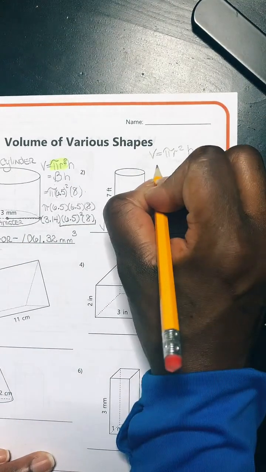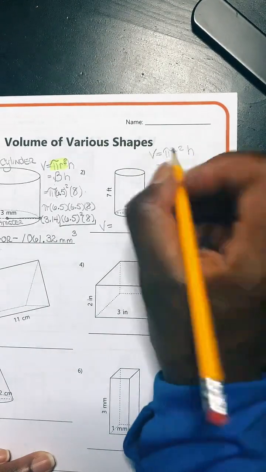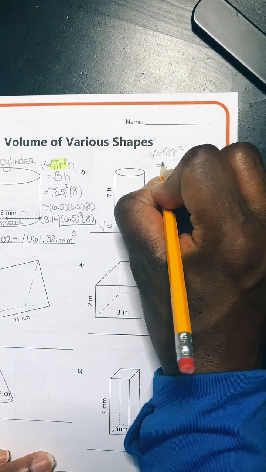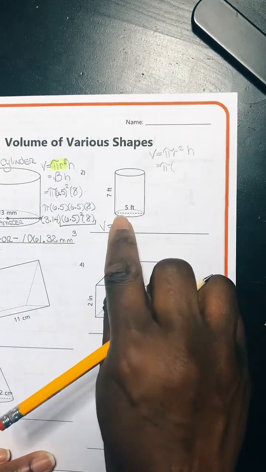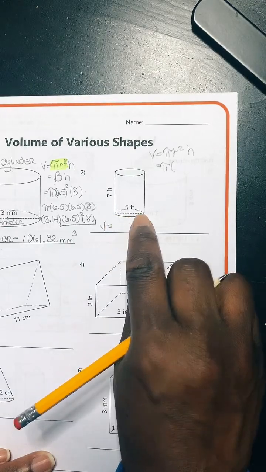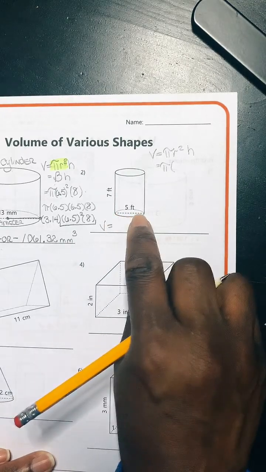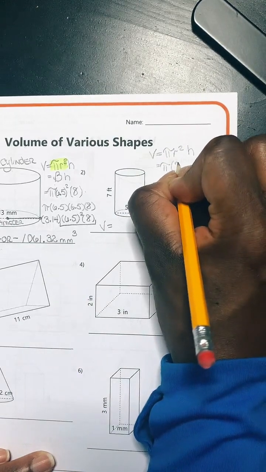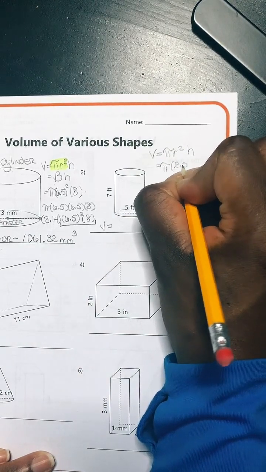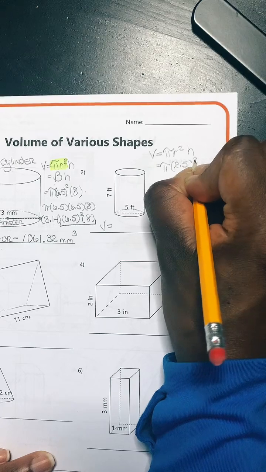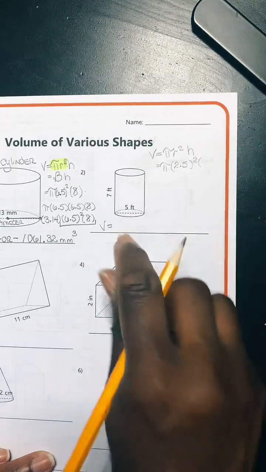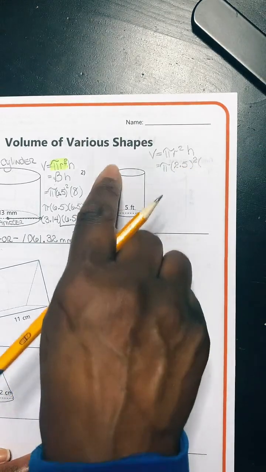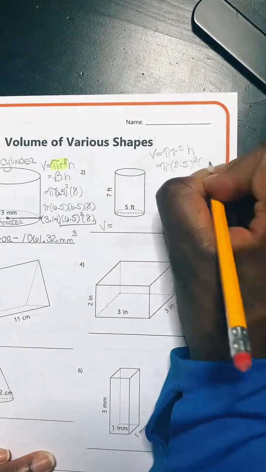Now, if we leave it in terms of pi, we notice that 5 is my diameter. I need half of 5. That's where your 2.5 came from. And it's being squared, times the height of your cylinder, which is a 7.